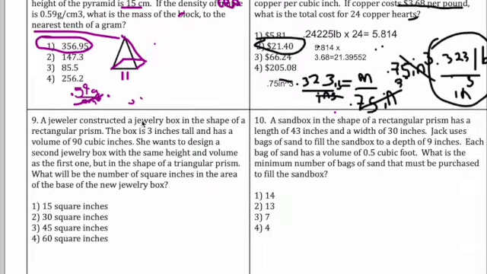A jeweler constructed a jewelry box in the shape of a rectangular prism. The box is 3 inches tall and the volume is 90 cubic inches. She wants to design a second jewelry box with the same height and volume as the first one, but in the shape of a triangular prism. What will be the number of square inches in the area of the base of the new jewelry box?